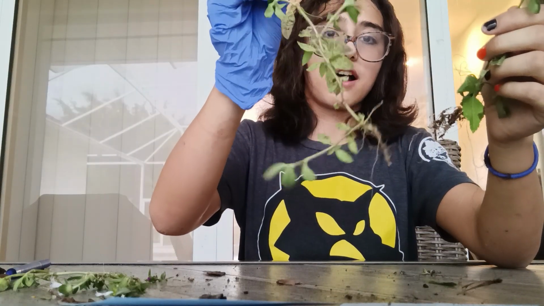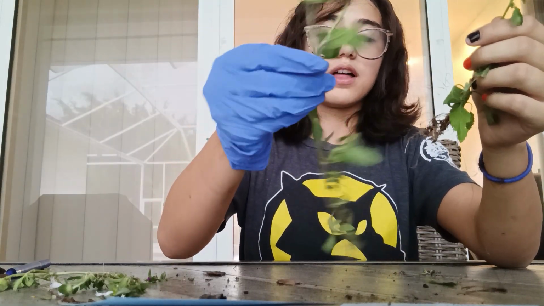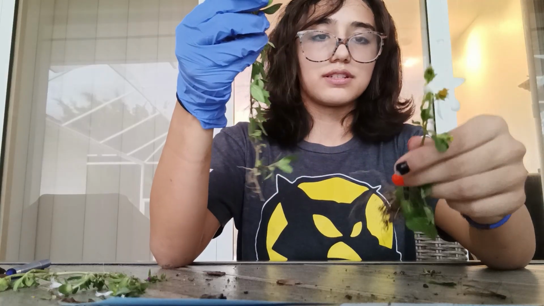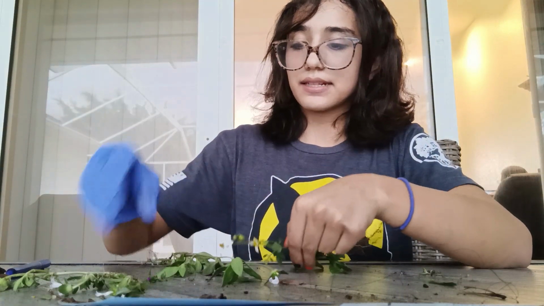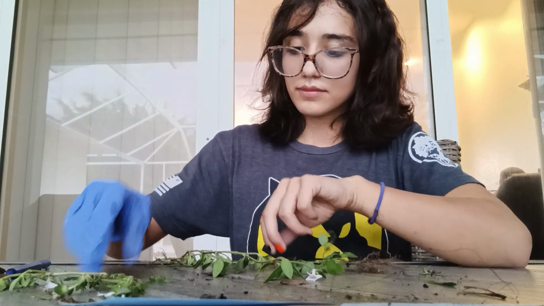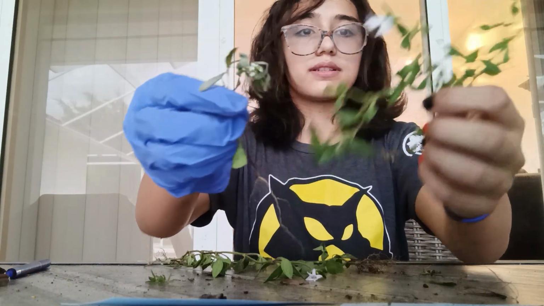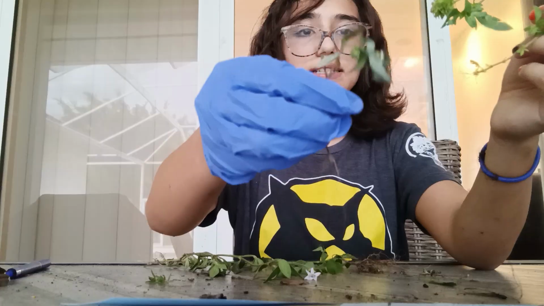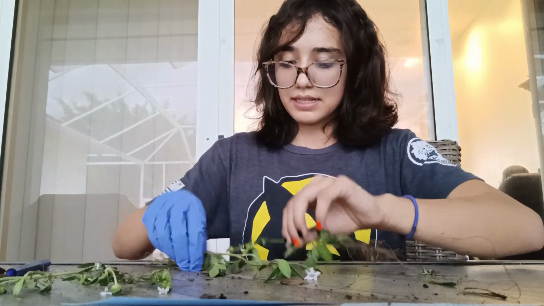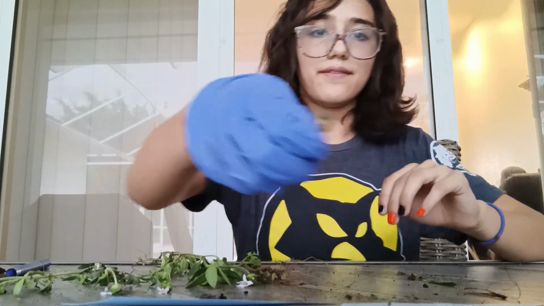This one I got from the rock. These ones were from grass, and then from grass.